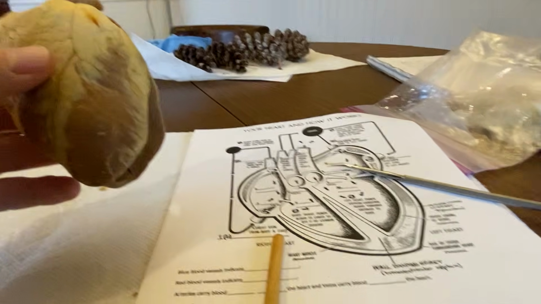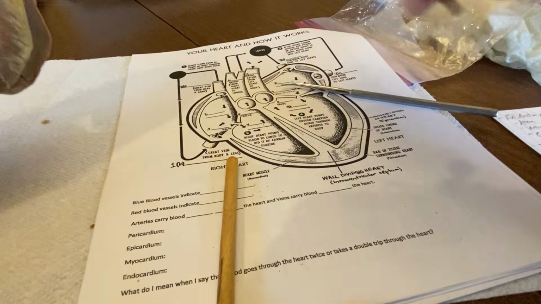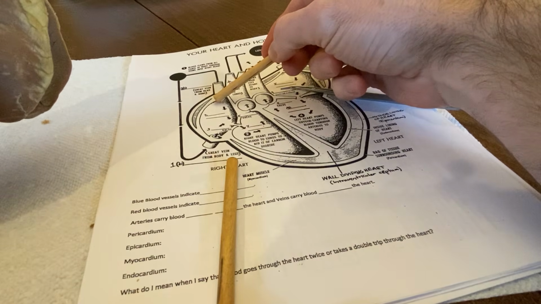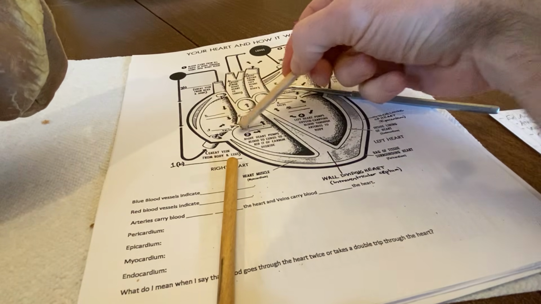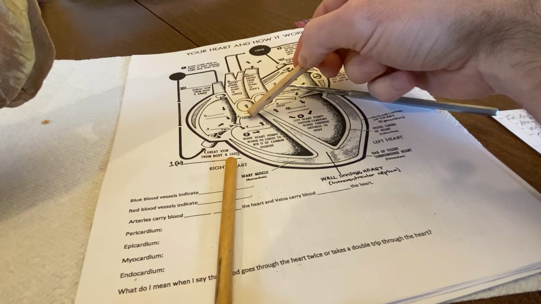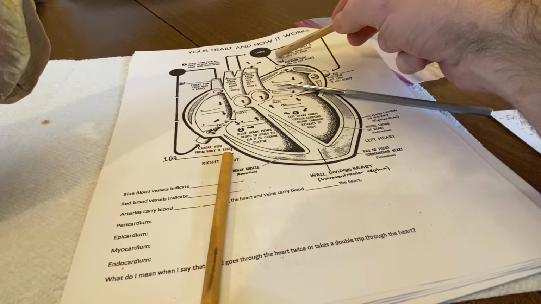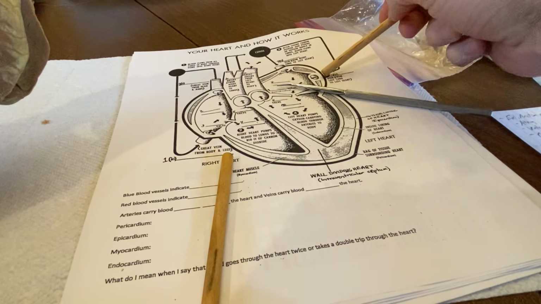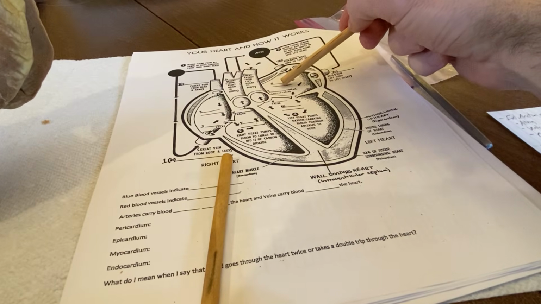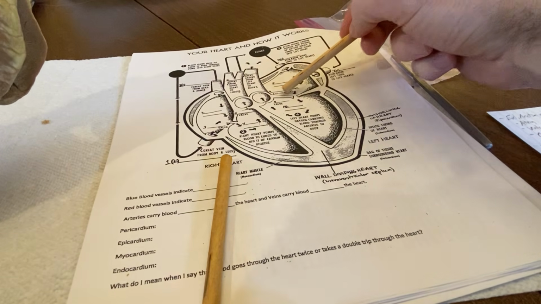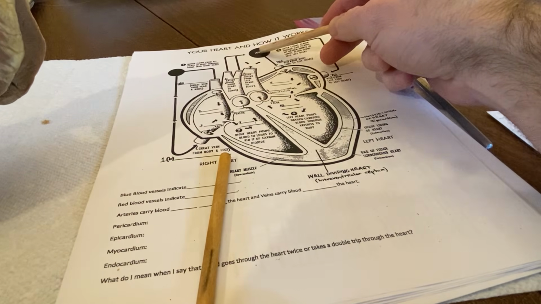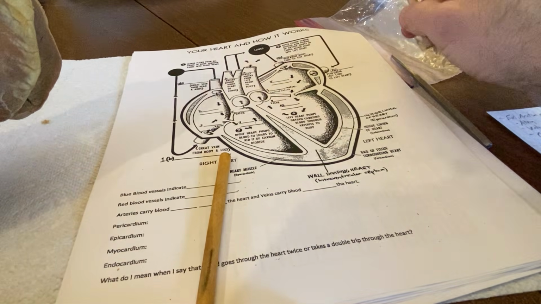Nice little review on our diagram sheet. Okay, here's that superior vena cava into the right atrium, okay, through the tricuspid valve, into the right ventricle, pulmonary valve, pulmonary artery, goes to the lungs to get oxygenated, comes on back through these pulmonary veins into the left atrium through that bicuspid valve, or also called the mitral valve, into the left ventricle, and pumped out to the whole body from there. So that from there it can go to every destination of the body.